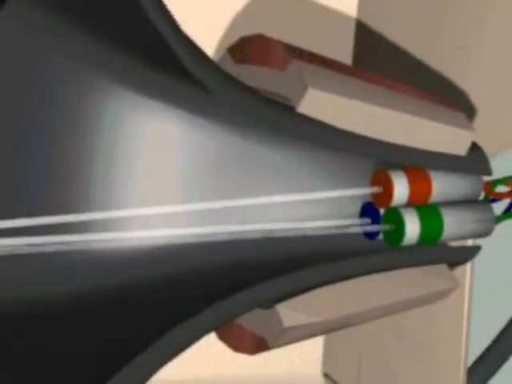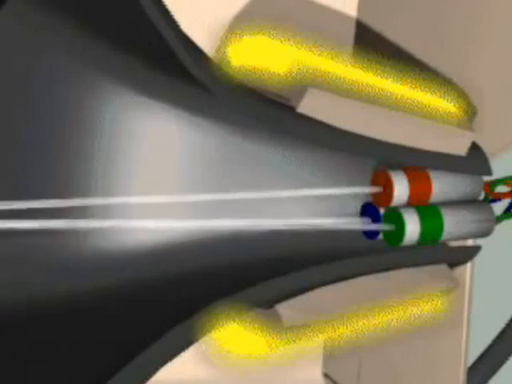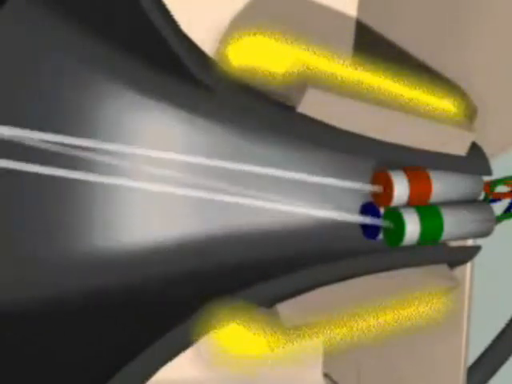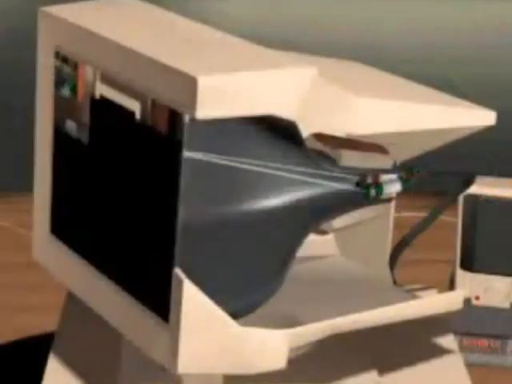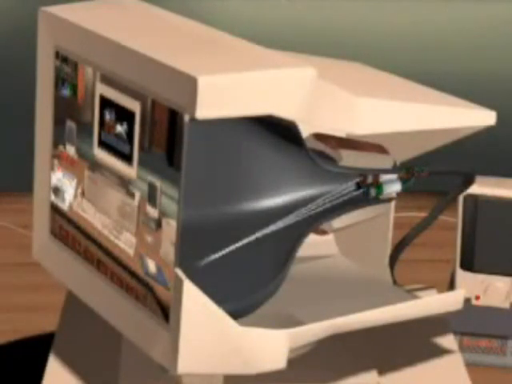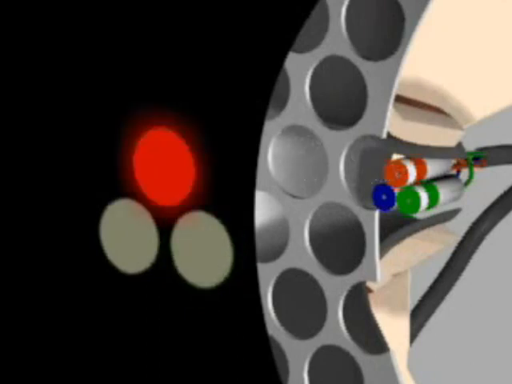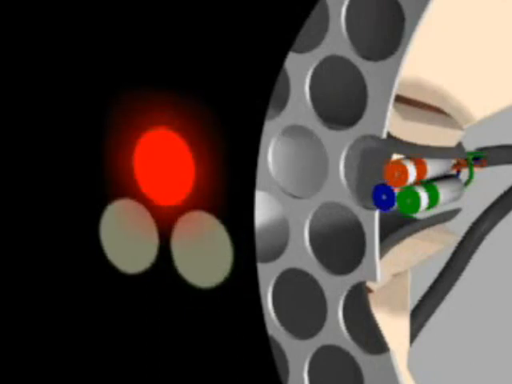The beams pass through the deflection yoke, which induces magnetism to bend the electron beams so that they can sweep across the entire screen and create the picture that you see. When the beam hits the monitor, special chemicals of phosphor painted on the inside of the monitor are made by the beams to glow either red, blue or green, depending on the type of phosphor. The stronger the beam, the brighter the phosphor glow.